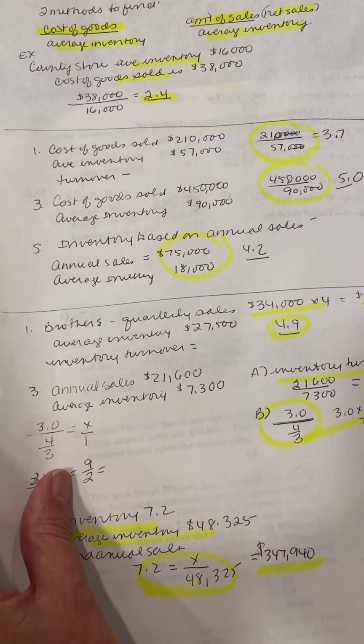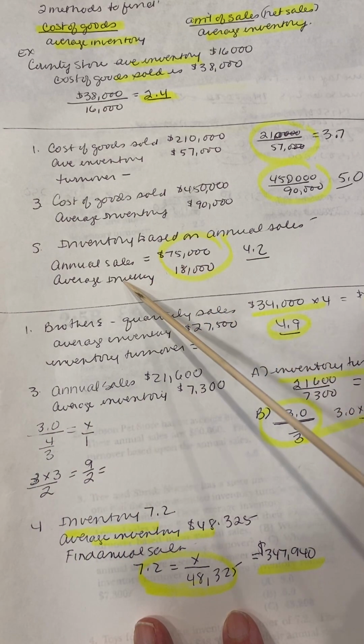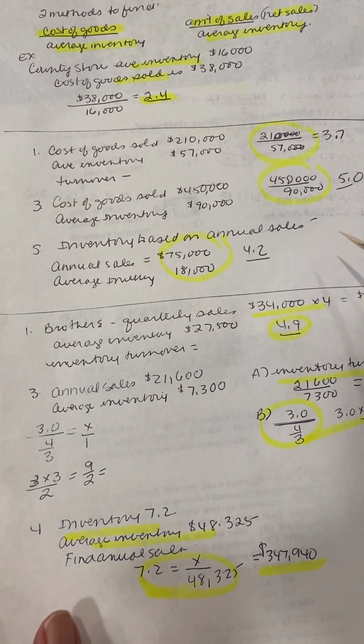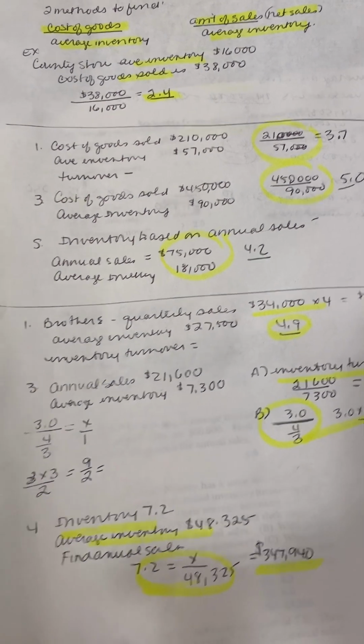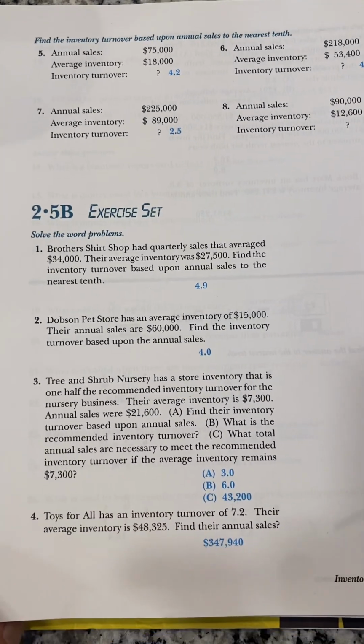Basically, it's just a simple division. You take the annual sales and divide it by the average inventory, and you get 4.2. So those are easy. Let's go on to solve some problems in case you have a problem to do.